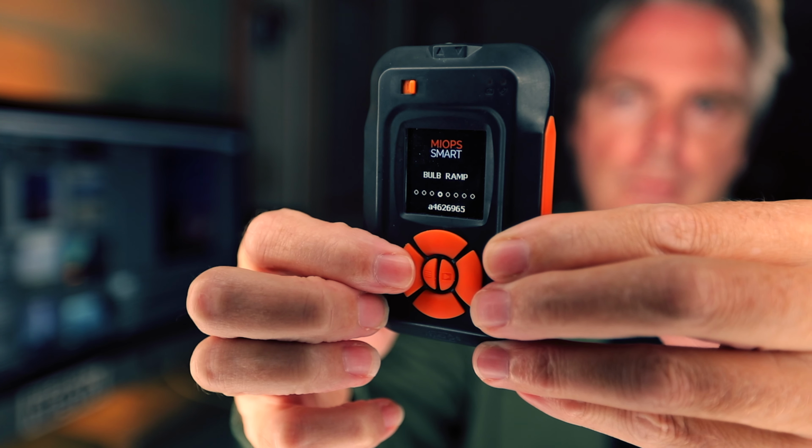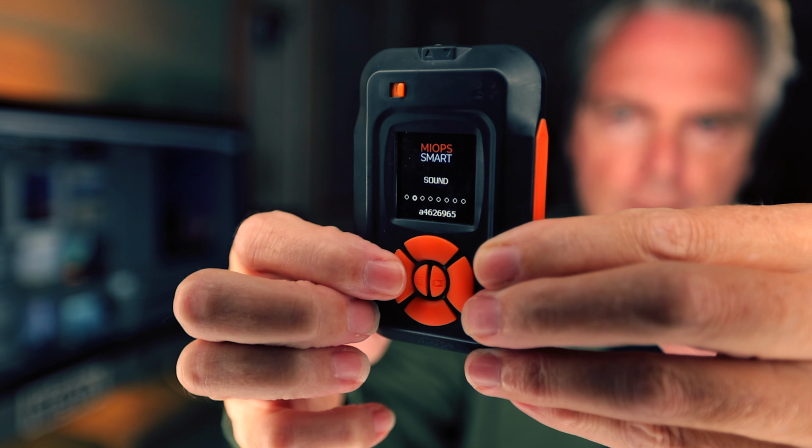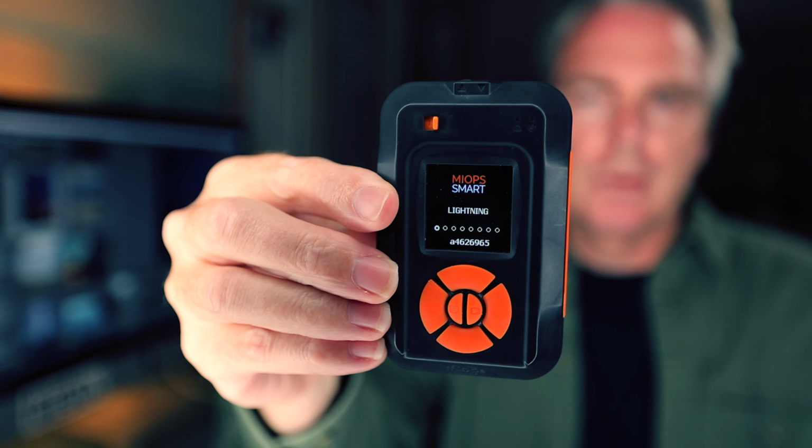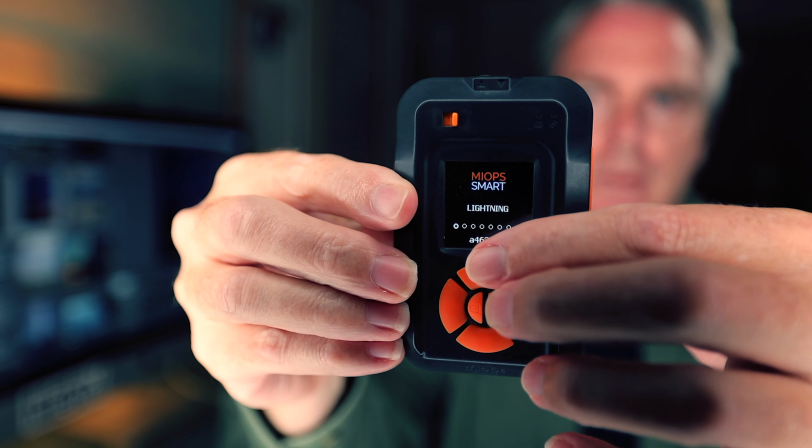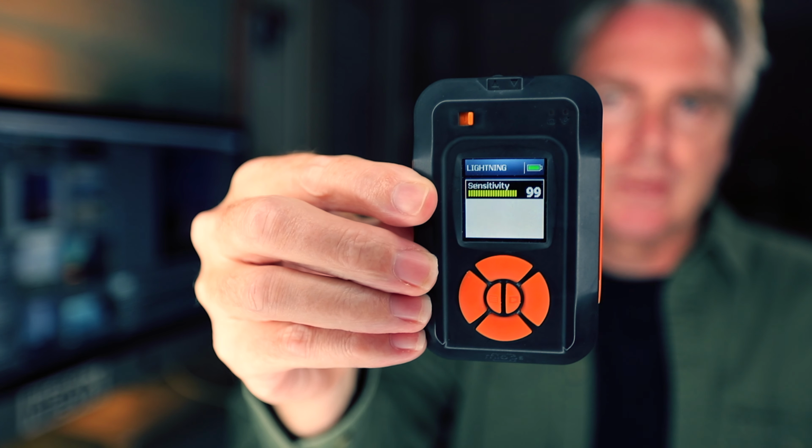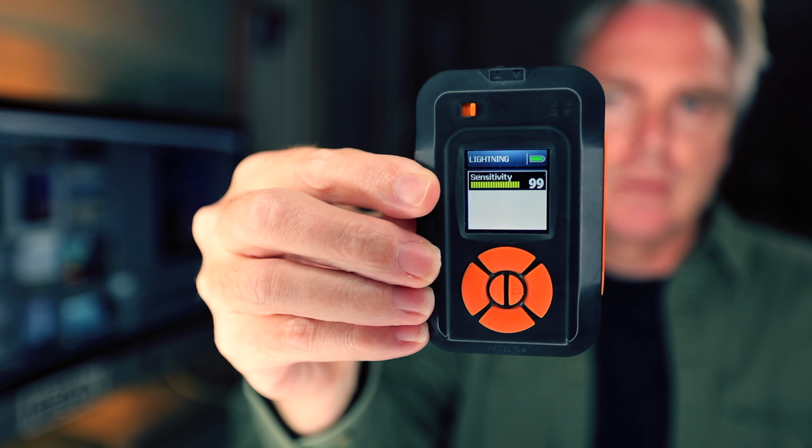You can scroll through them, and when you're in lightning mode, it has a sensitivity, and you can adjust that according to how close or how far the lightning is. The highest sensitivity is 99, and if it's really far away, you want to stick with 99 or 90, and then the closer it is, the less sensitivity you need.